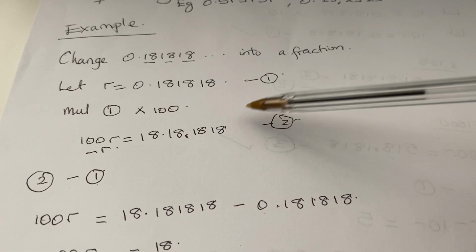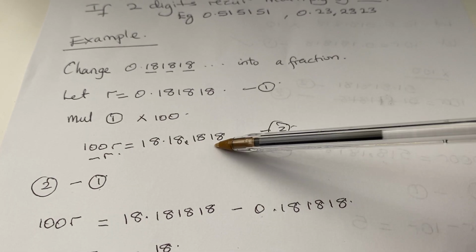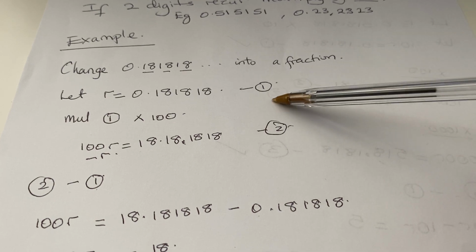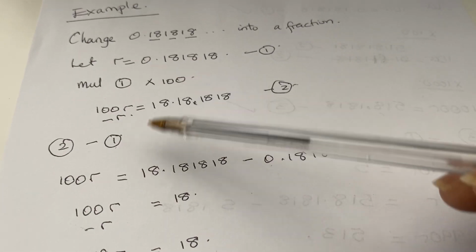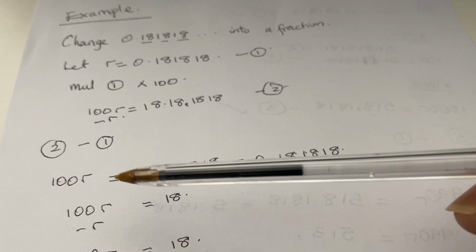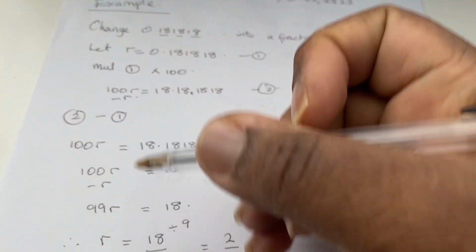So immediately I subtract this equation from that equation. I'm going to get 100R minus R here, minus R.